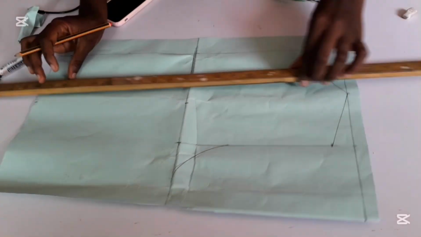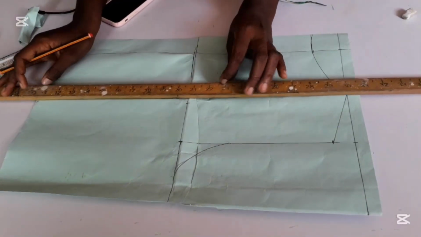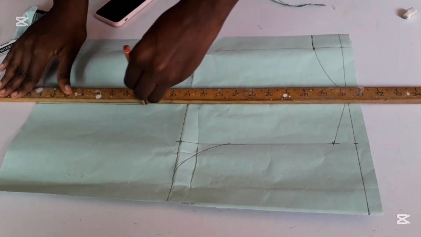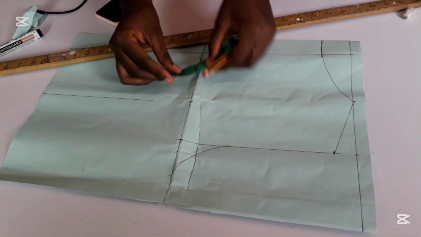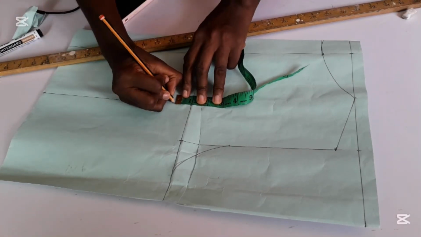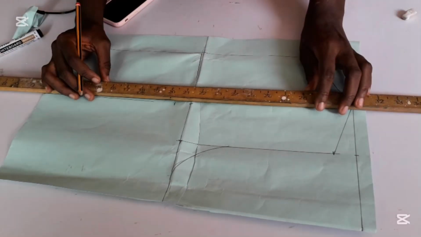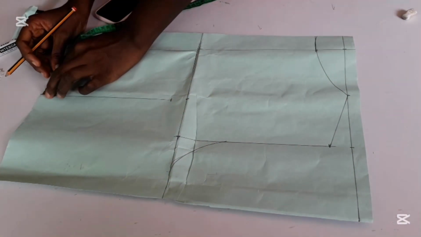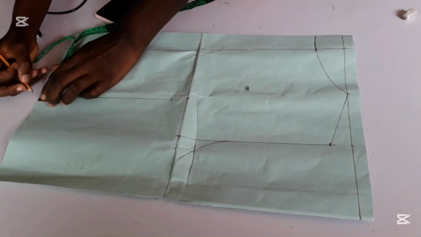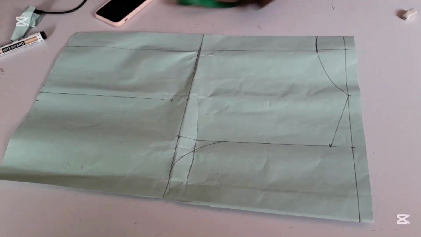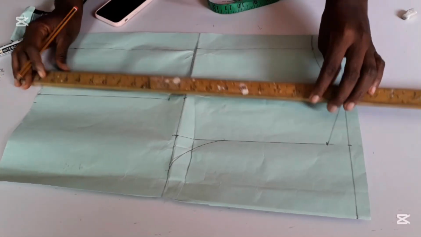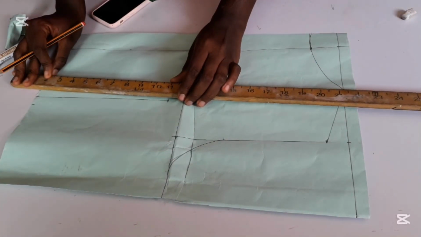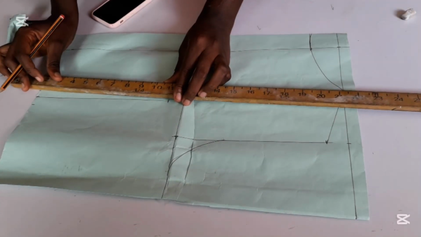For the dart, I'm going to start marking it excluding the zip allowance area. I'm not going to include the zip allowance area. Then I'll come down from my chest line by 1 inch. From that chest line, I'm going to come down by 1 inch. That's where my dart is going to stop. Then on that nipple to nipple measurement line, I'm going to go out by half inch. Then I just connect it straight down there to form our dart. It's as easy as that. Just keep watching the video.